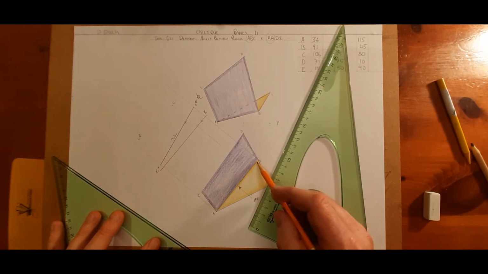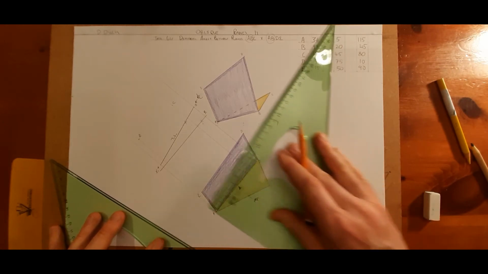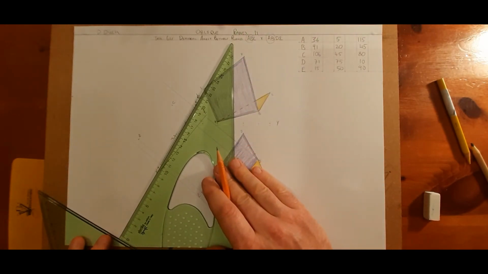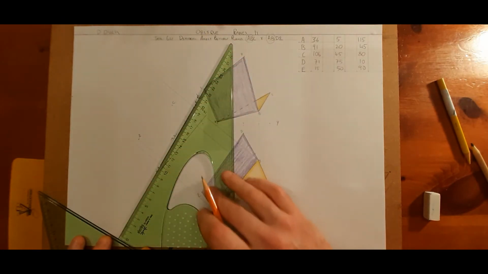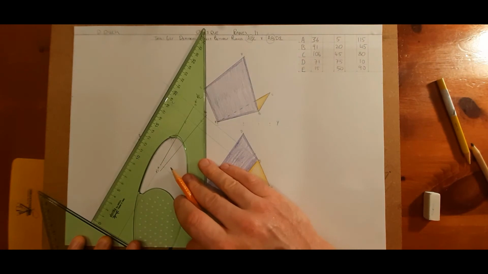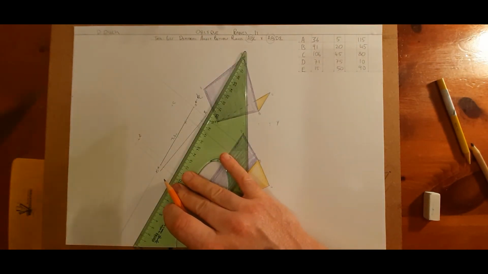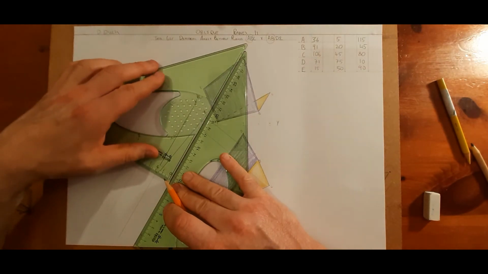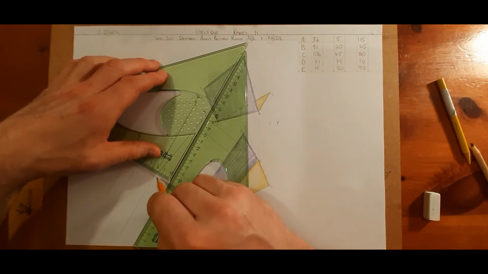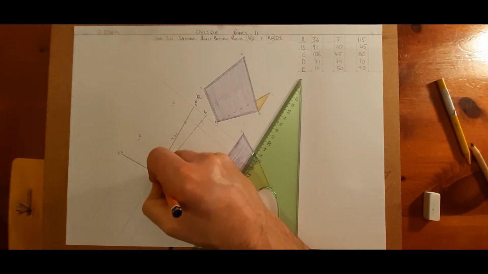And because this is a true length line for both planes, we will see both planes as an edge view. Put in X2, Y2.